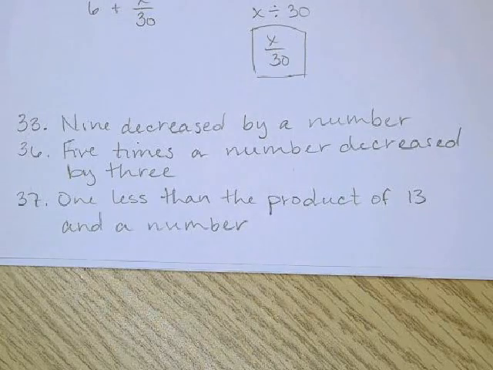So on your own, I want you to complete number 33, 36, and 37. You can do this on your own time, and that's the end of this video. We'll go to the next video to deal with evaluating expressions and checking for solutions. So make sure you continue on with the second part of section 1.1.